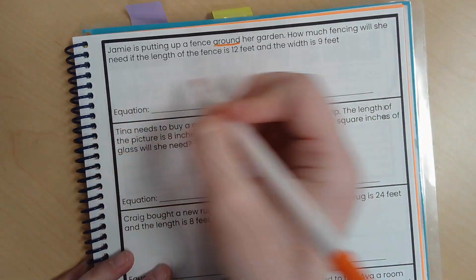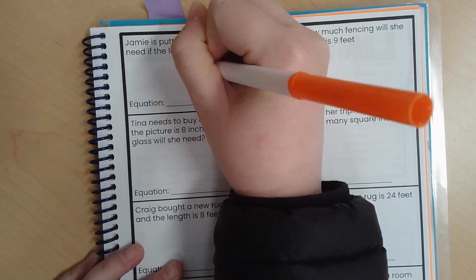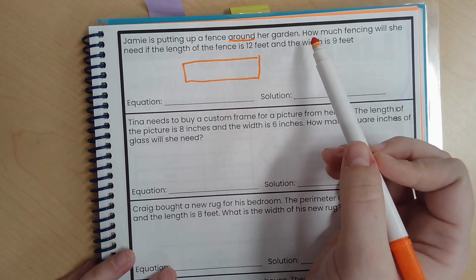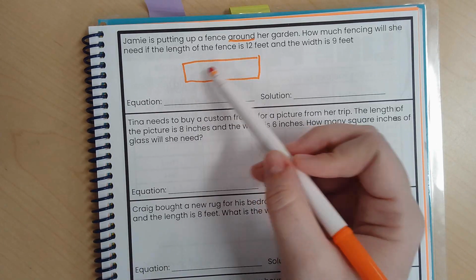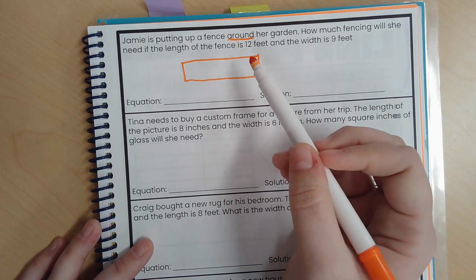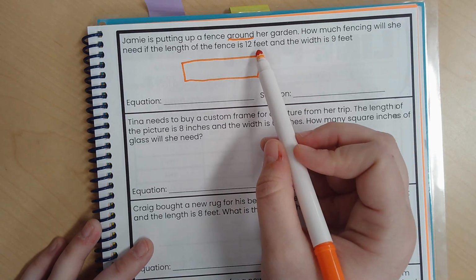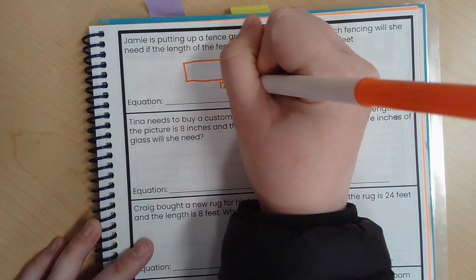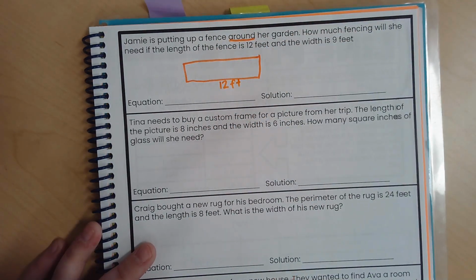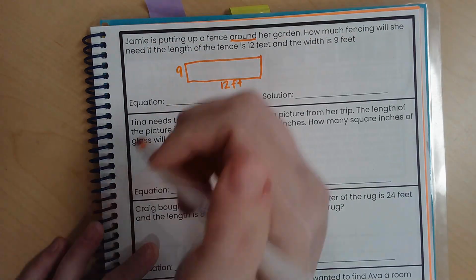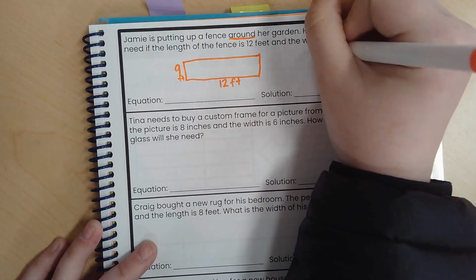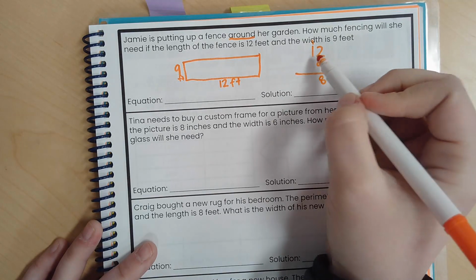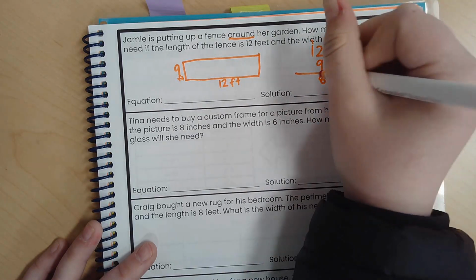So if we're doing perimeter, I like to draw a quick model. Or area. So we're gonna have our length, so here's the garden, okay? And I'm not drawing flowers, I'm not drawing a fence, I'm just drawing a rectangle because I wanna be efficient. So it's 12 feet is the length. So I'm gonna put my 12 here. I'm gonna put my label to help me, feet. I'm gonna put my 9 here, okay? And it's also feet. So we'll do 12 times 9. 2 times 9 is 18. And then 1 times 9 is 9, plus 1 is 10.